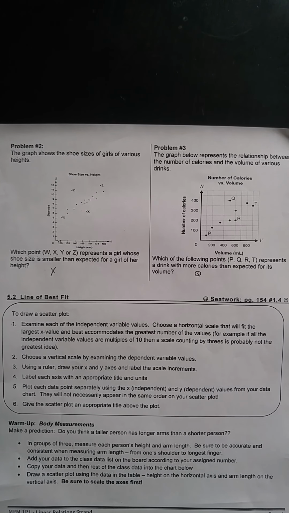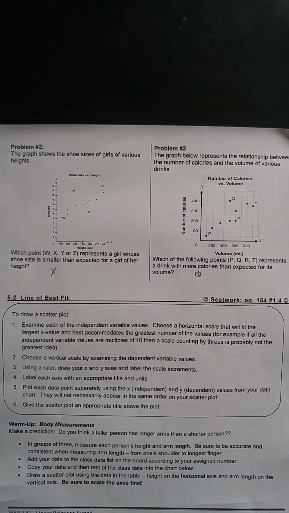Point 2, a line of best fit. So we'll see what a line of best fit is when we're looking at our scatter plots. Here's some information at first on how to draw a scatter plot. I'm not going to read through all the points. You can do that yourselves, but we will use each of these points when drawing our scatter plots.